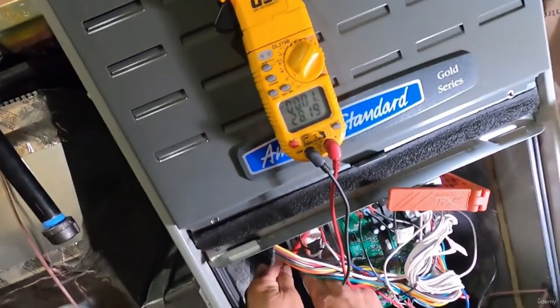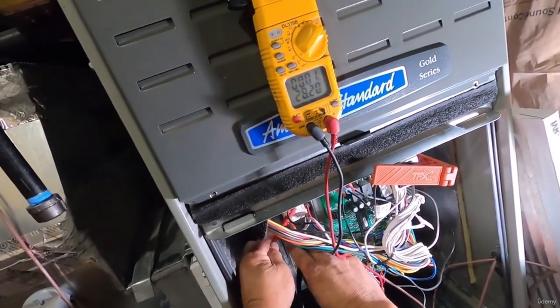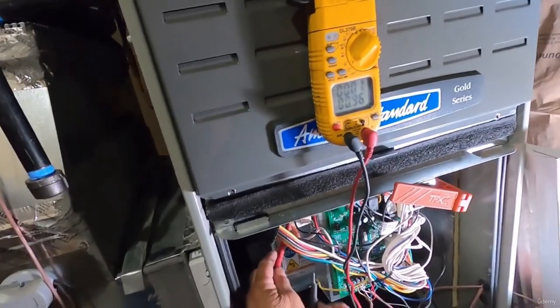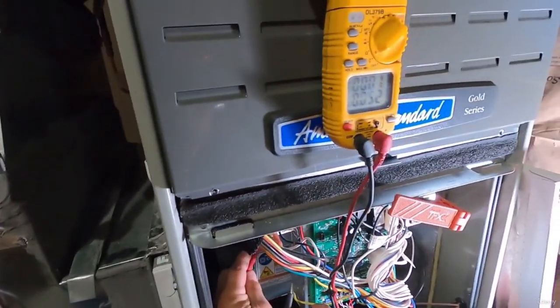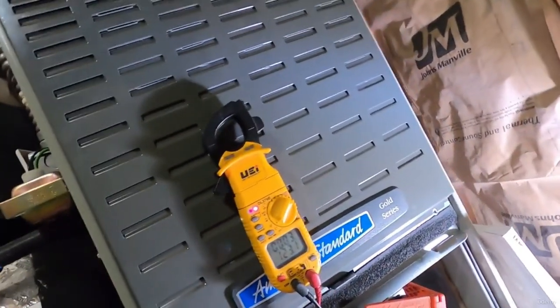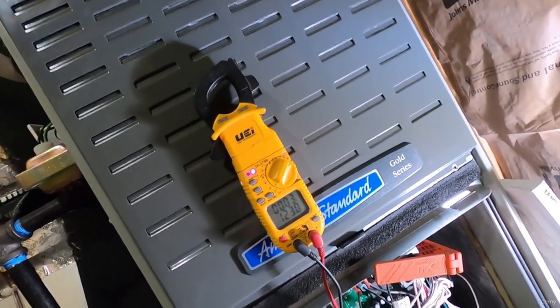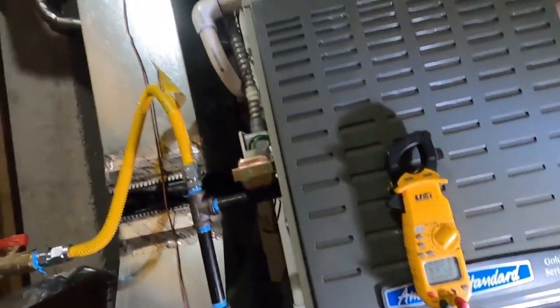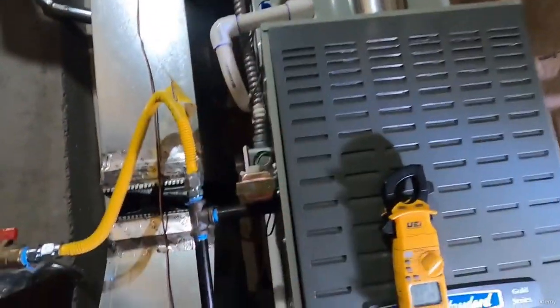And as you can see, I've got 28 volts. Now if I didn't, then I'd have to come to the incoming 120 volts. Okay, so we're going to have to go there and there. And as you can see, I've got 120 volts. Now if I didn't have that, then we'd have to go back to the power switch, possibly even the breaker.